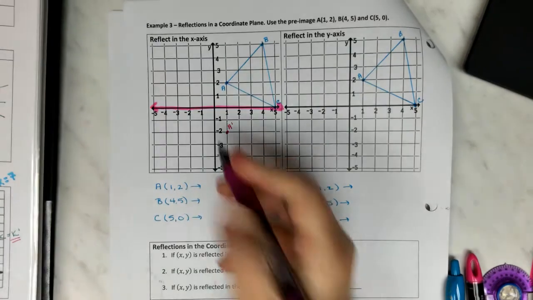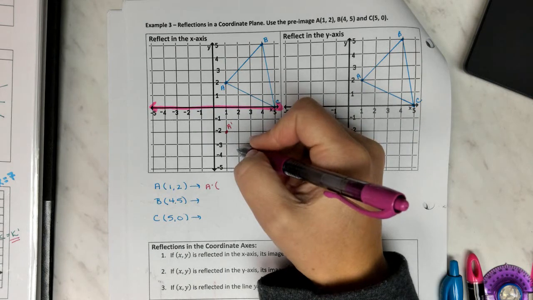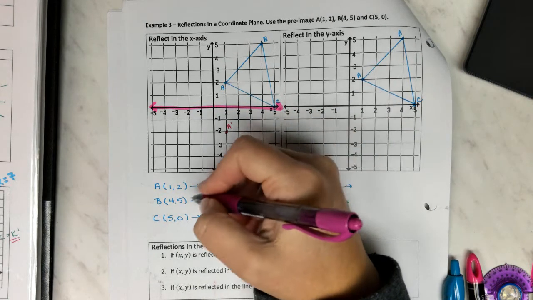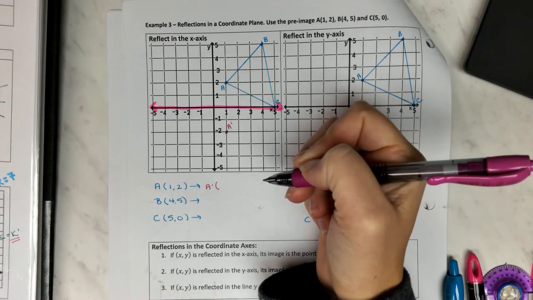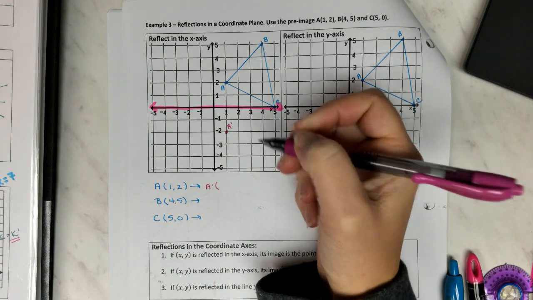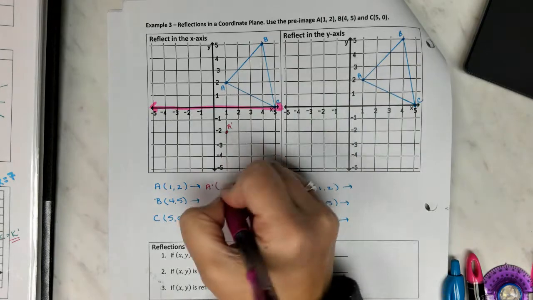And then I'm going to write down A prime down here, because yes, it's easy to do it on the graph, but I want you to be able to identify the rule if you're not given a graph, because not every single time will you have to actually graph it. So A prime is at right 1, down 2, so 1, -2.